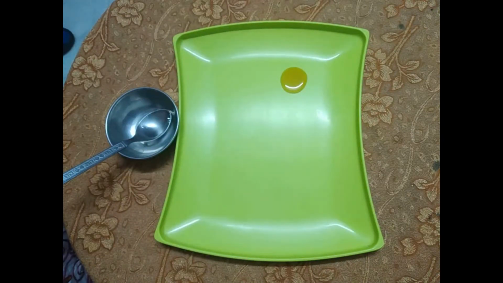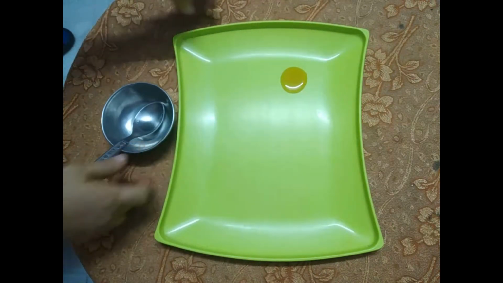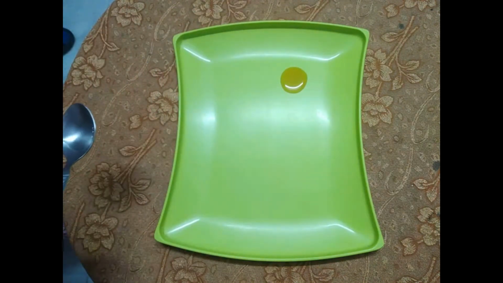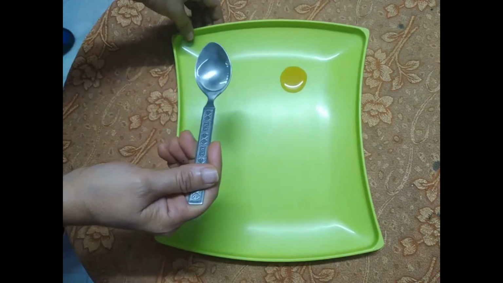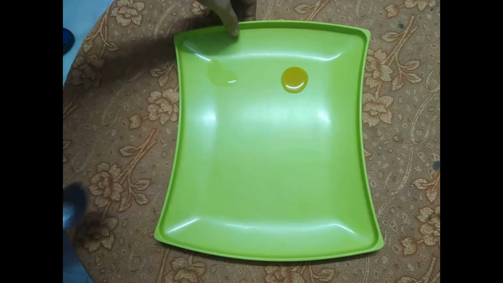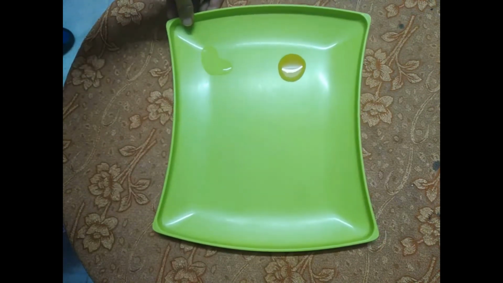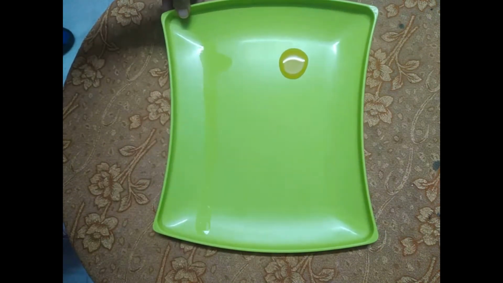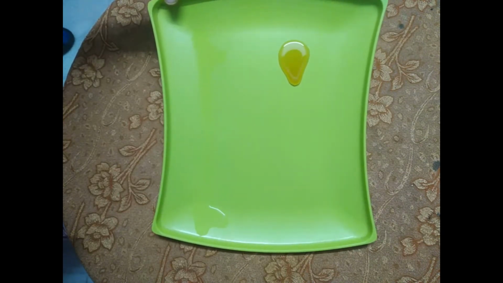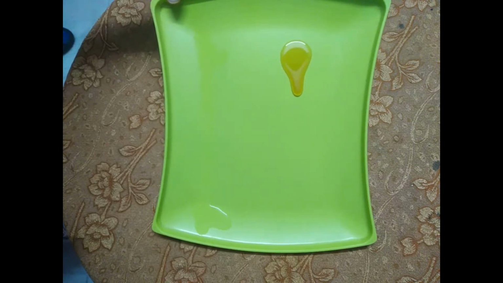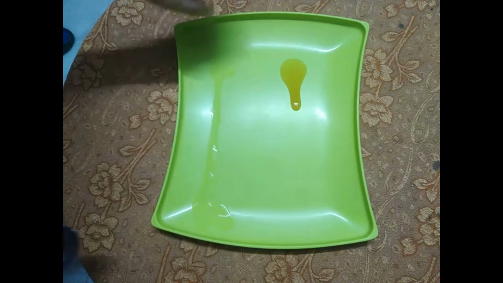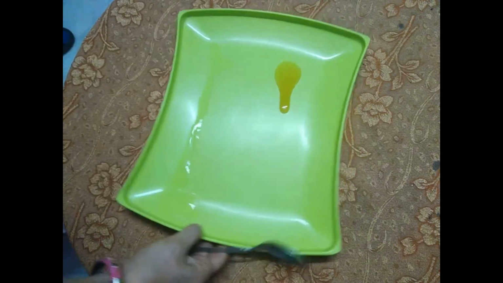Let's do an activity to understand the phenomena of viscosity. I have kept a spoon of honey here and I am keeping a spoon of water on this tray. I'll just tilt this tray. Observe the motion of the honey and water. It is very much clear that the honey is moving very slowly as compared to water. So this is an example of the phenomena of viscosity.